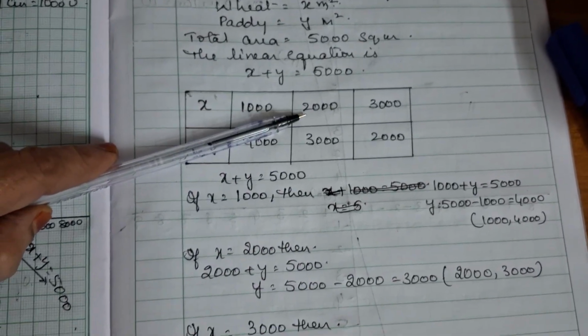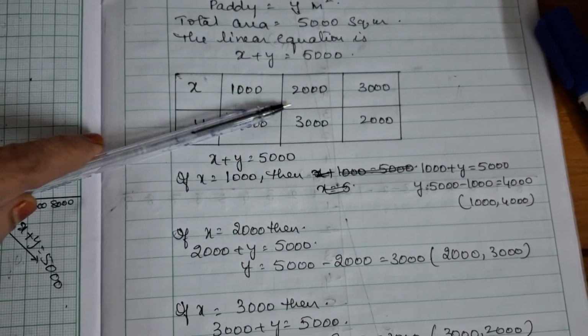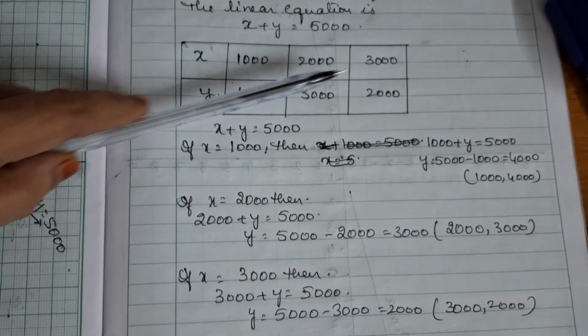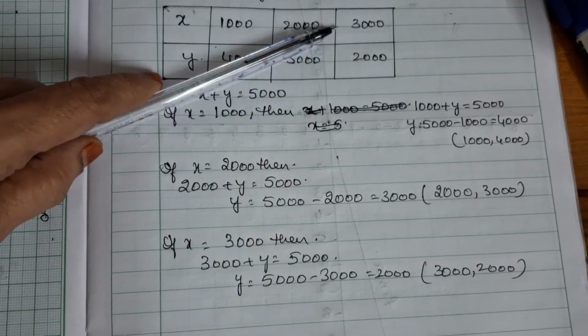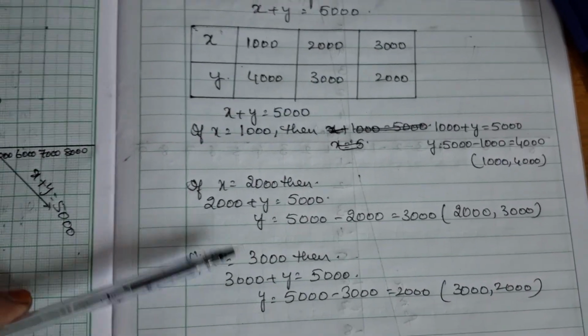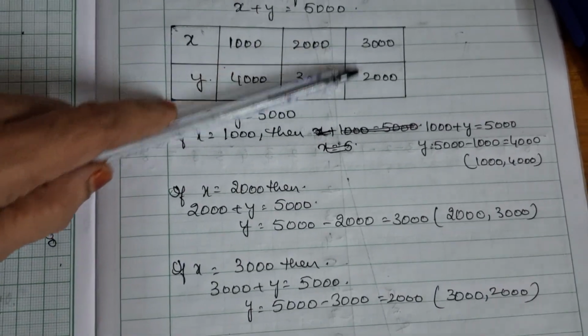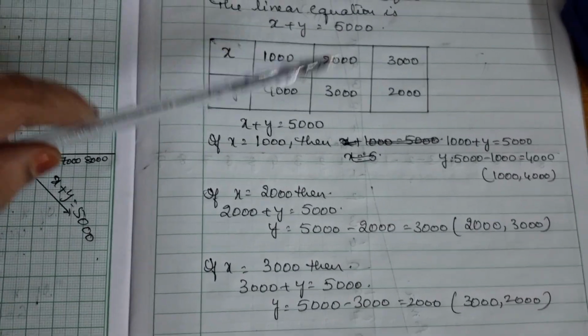If I take 2000, 5000 minus 2000 is 3000. If I take x as 3000, 5000 minus 3000 is 2000. These values we need to put in the graph.